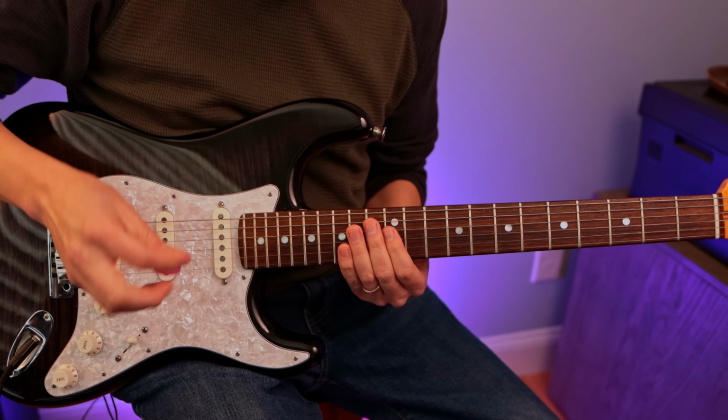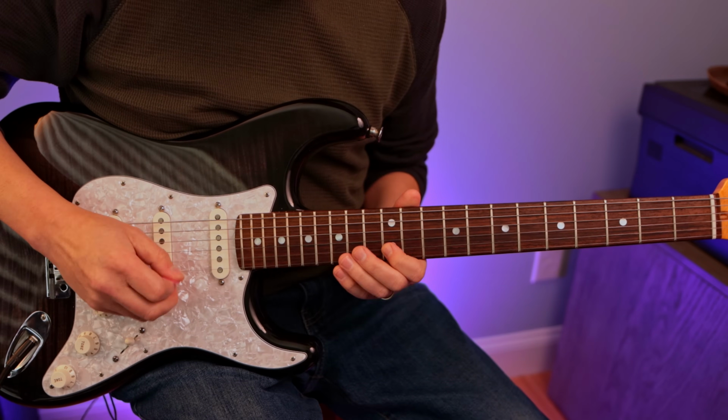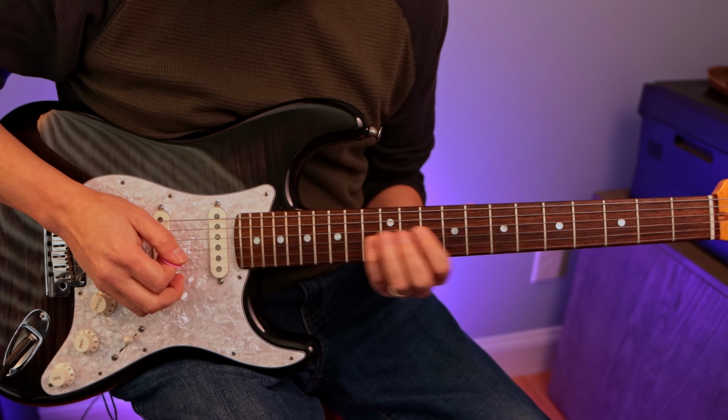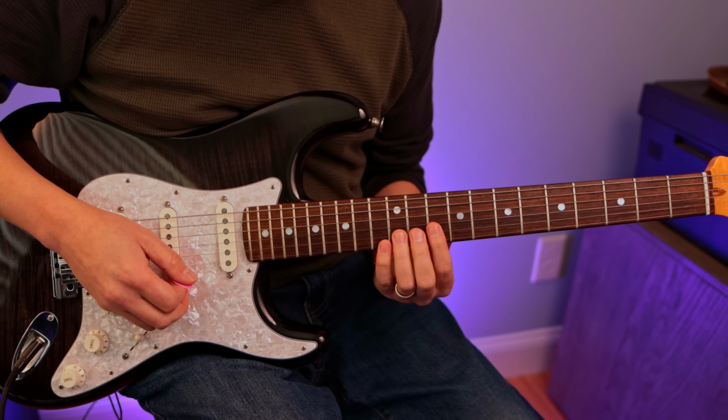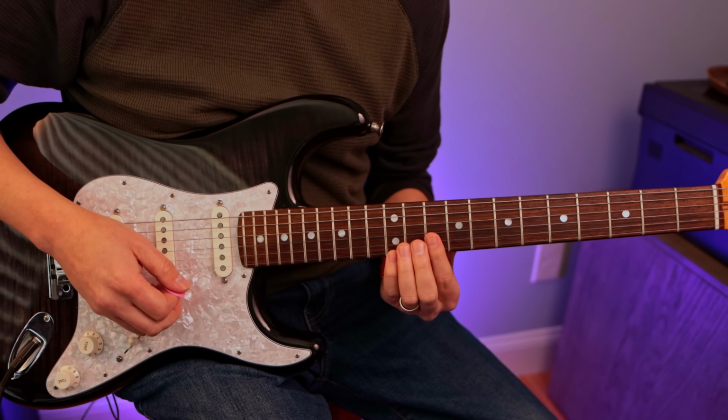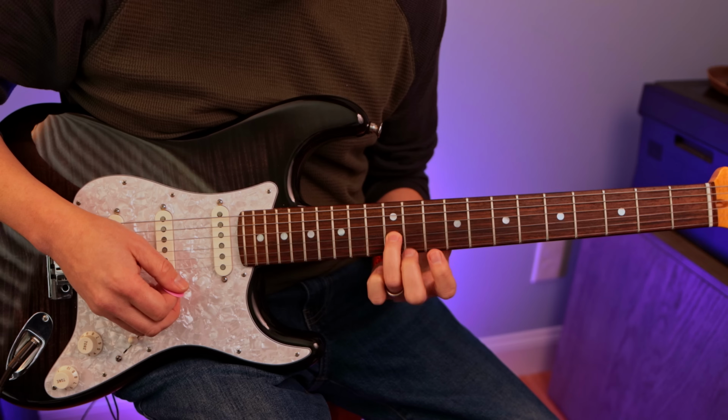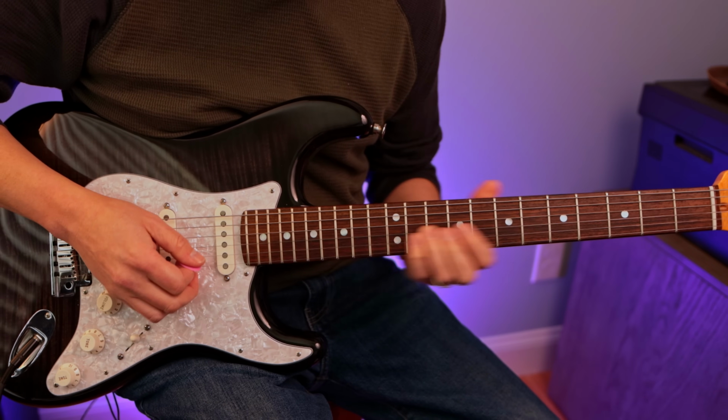the premise of this is that these shapes are movable. You just take the little box and move it right here, and it's going to work every time. And then remember, this is your pivot note, your G note right here.